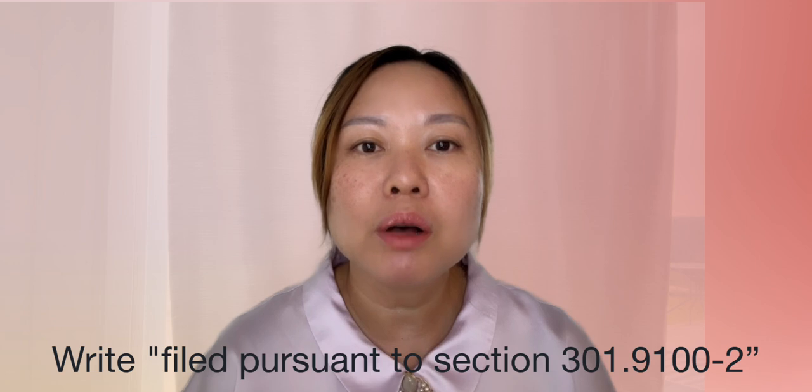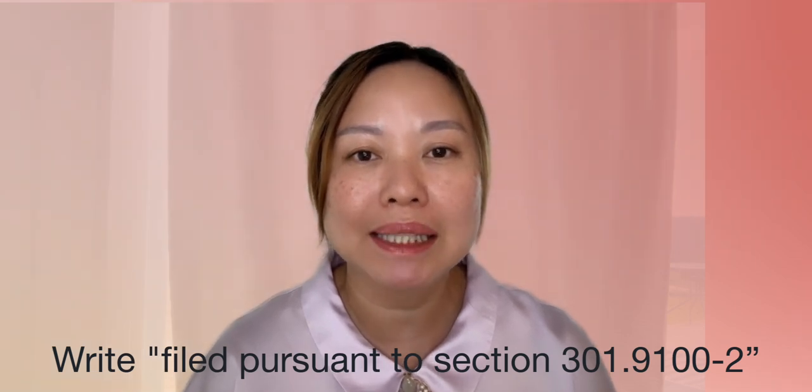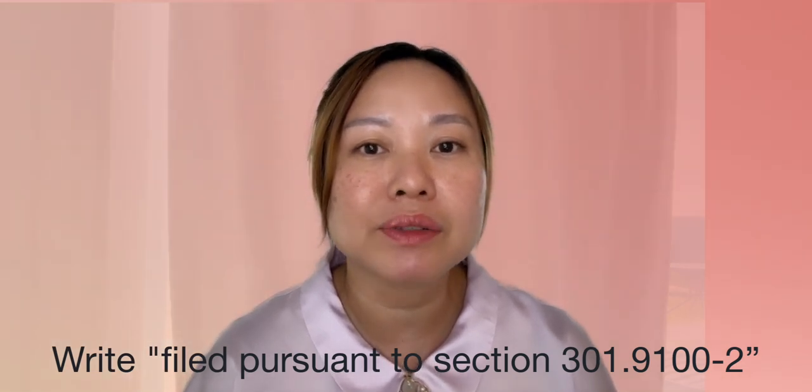If it's not made initially, it can be made via an amended return filed within 6 months of the original due date. You can write "Filed pursuant to Section 301.9100-2" on top of the amended return. After making the election, it can only be revoked with IRS approval.